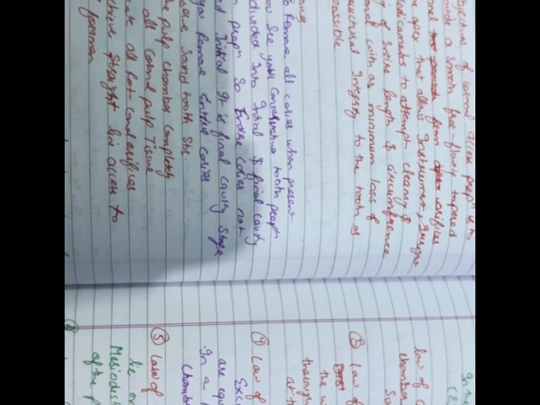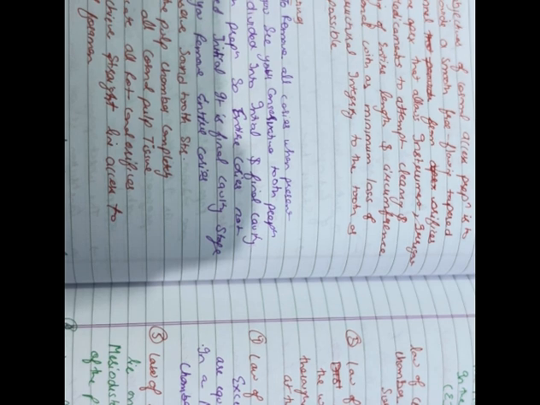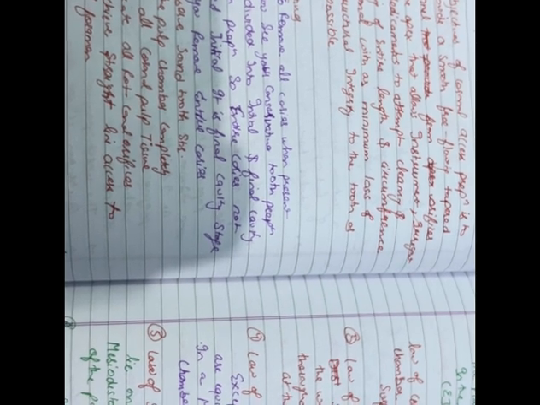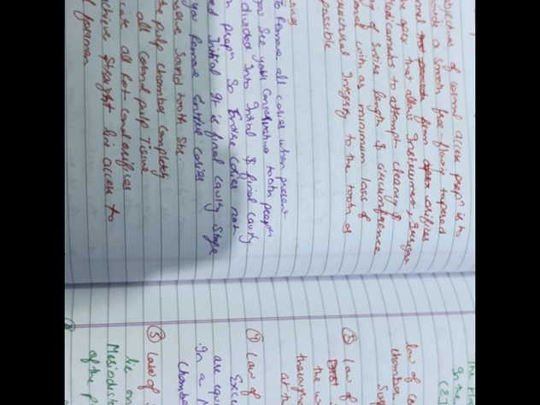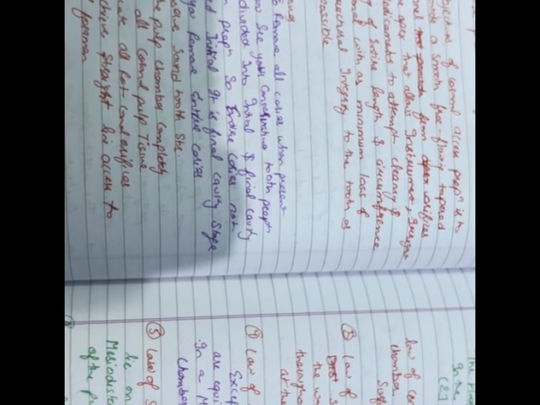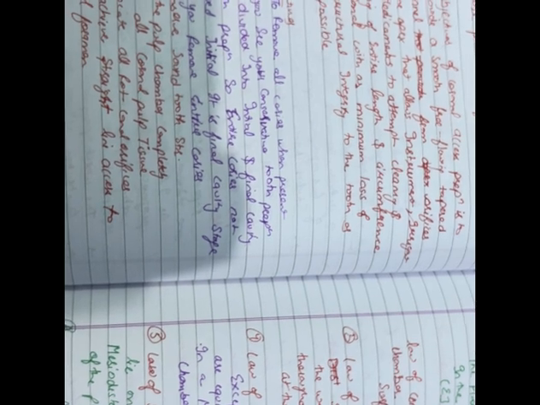Second one is to conserve sound tooth structure. Third one is to unroof the pulp chamber completely. Fourth one is to remove all coronal pulp tissue. Fifth one is to locate all root canal orifices. Sixth one is to achieve straight line access to the apical foramen.